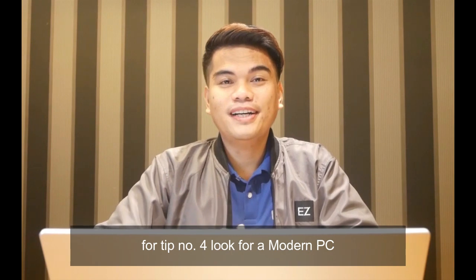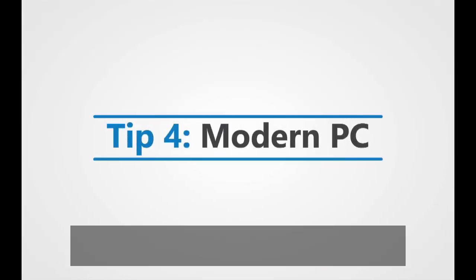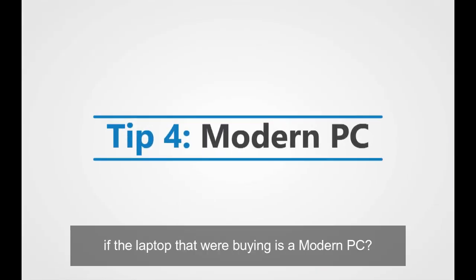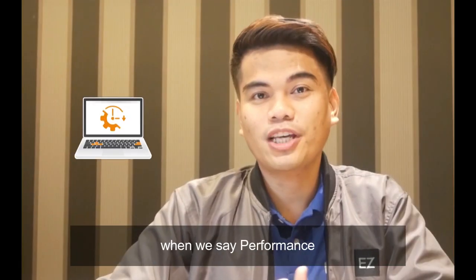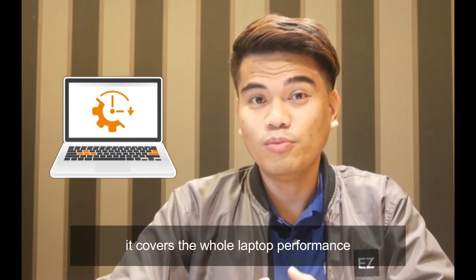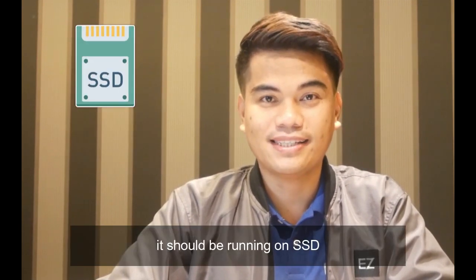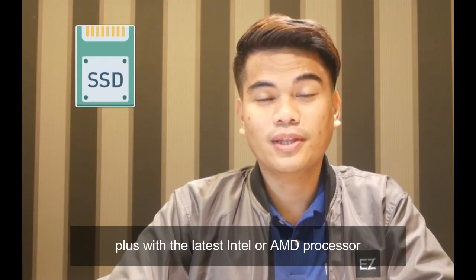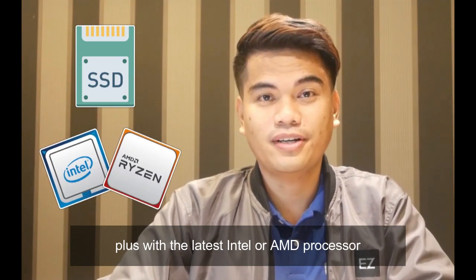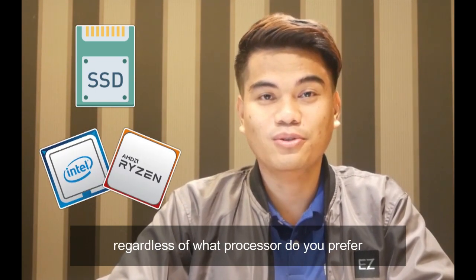For tip number 4, look for a modern PC. So paano ba natin makakategorize kung yung laptop na binibili natin is modern PC na? Simple lang yan. Performance, design, and experiences. Isa-isahin natin. When we say performance, it covers yung buong performance ng laptop natin. So, number one rule, kailangan naka-SSD niyan. Kailangan running na rin siya with the latest Intel or AMD processor, regardless kung anong processor yung gusto mo.